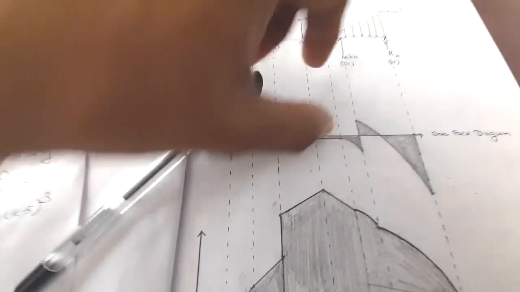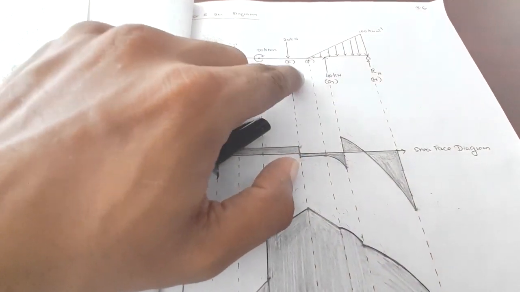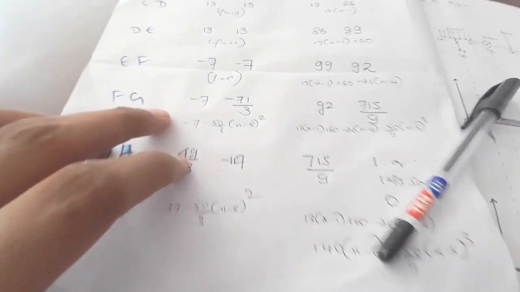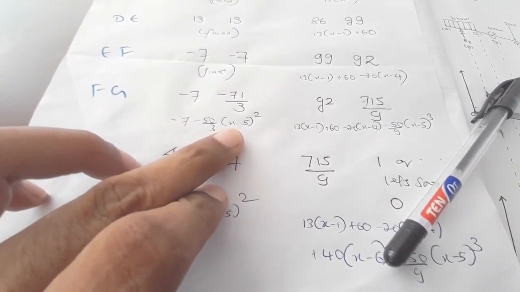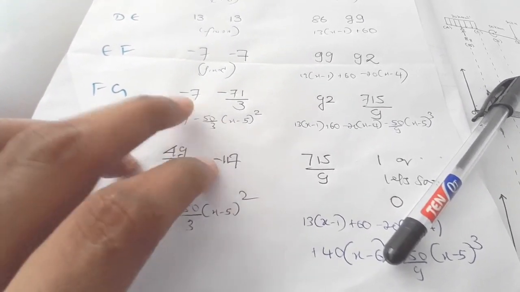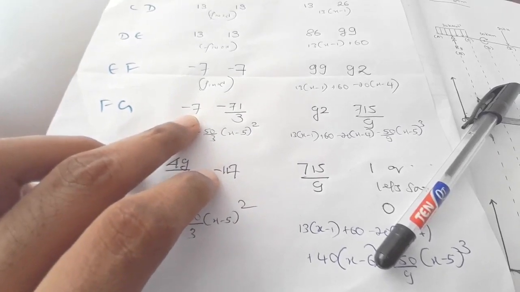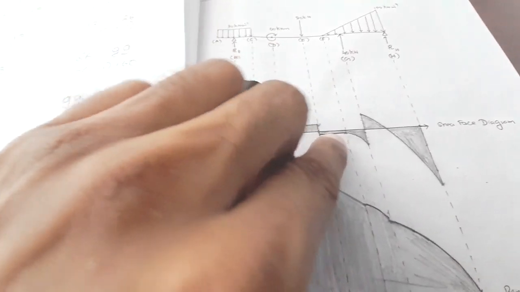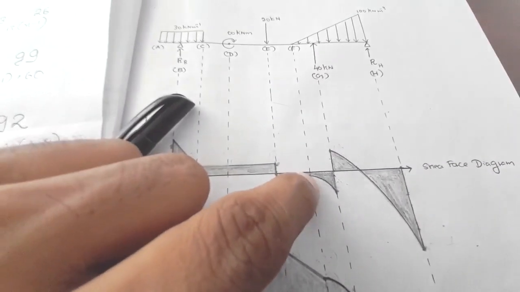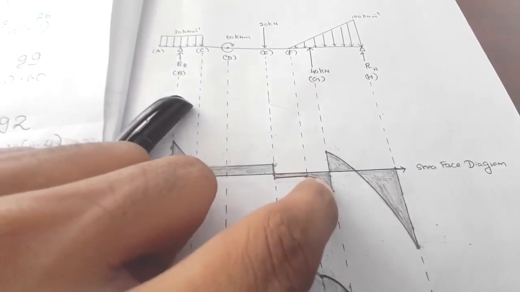Now for the section FG, focus on the section FG. Here you can see it's a second degree curve, right? What sort of a curve? Second degree curve. So this is the value of the shear force at the lower limit and the value of the shear force at the higher limit. First mark those two values.